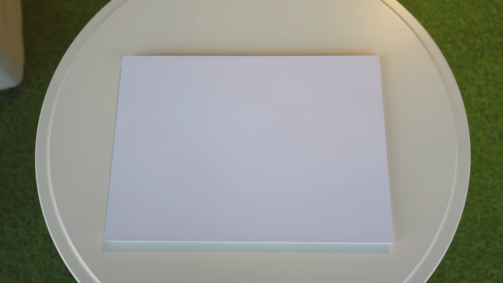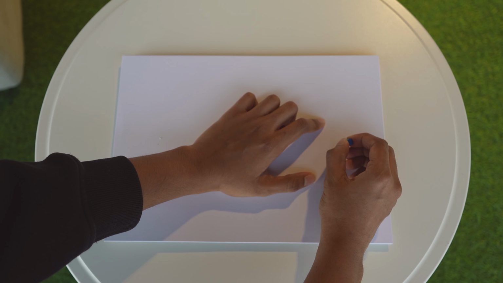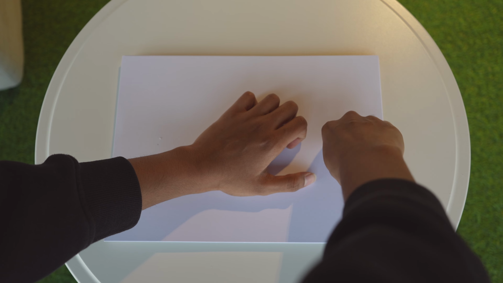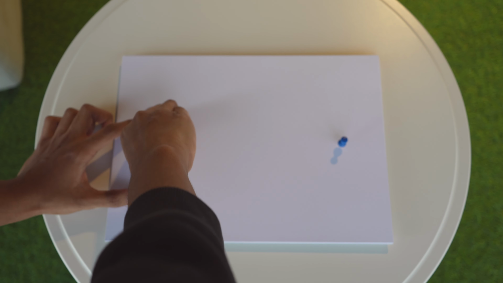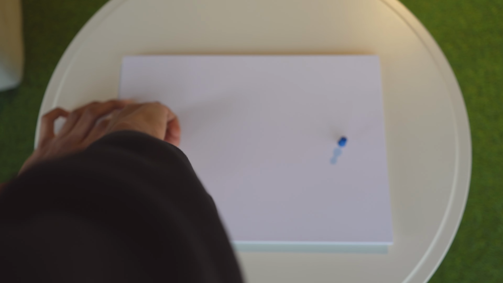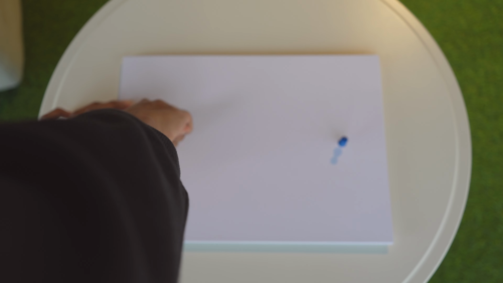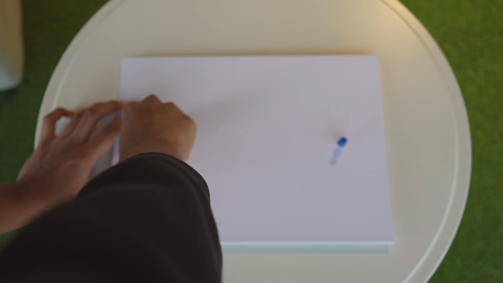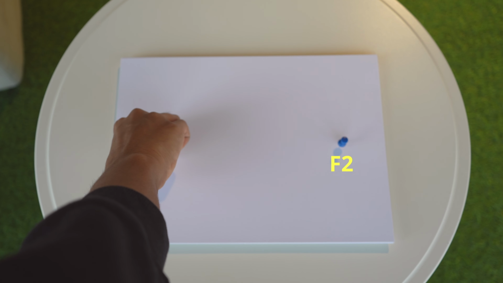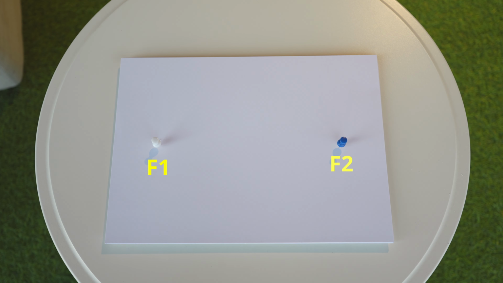The first thing that we're going to do is place these 2 thumbtacks into the paper as firmly as possible and make sure that they are next to each other. Let's focus on these for now. Let's focus on them so much, in fact, that we call each of them the focus. So we have F1 and F2. Together, we would call them the foci.